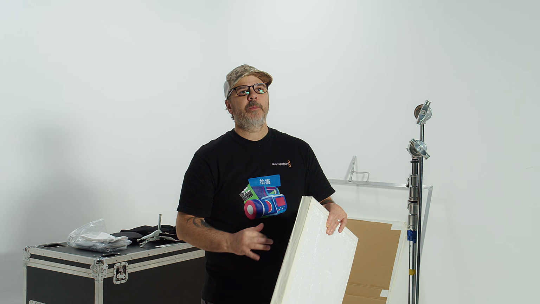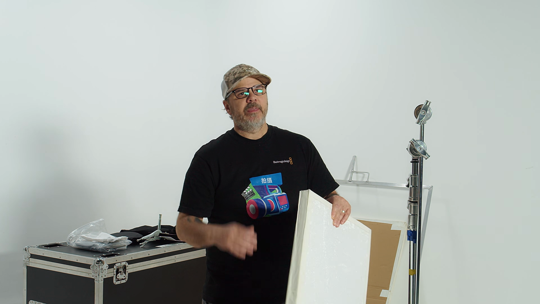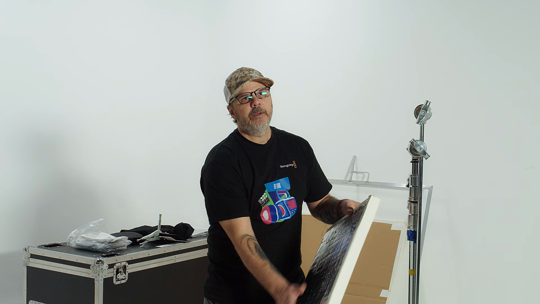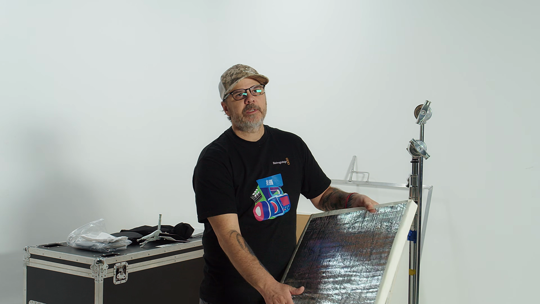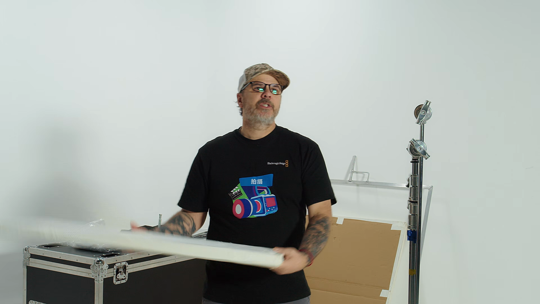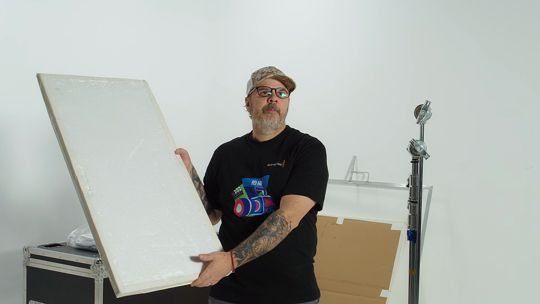Sometimes people like to use foam core, like black, white foam core. You can have a black side or white side if you want. And that's going to be like a hard side. If you do foam core, it'd be a hard side, and this would be the soft bounce side.